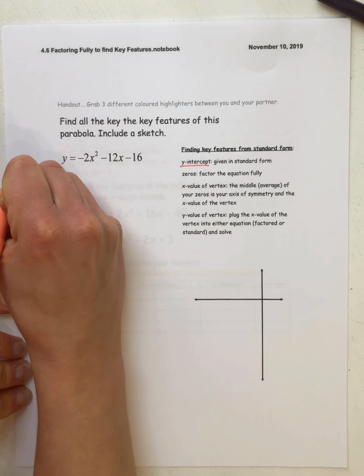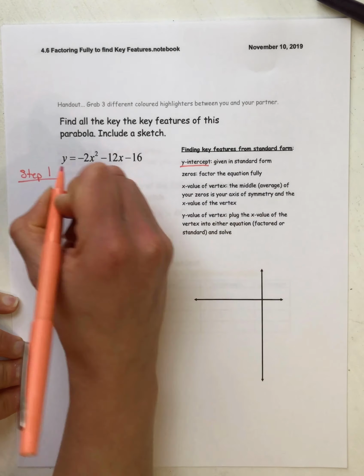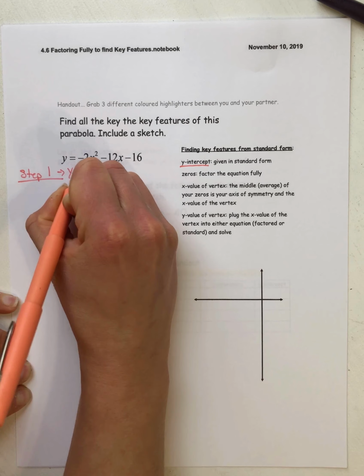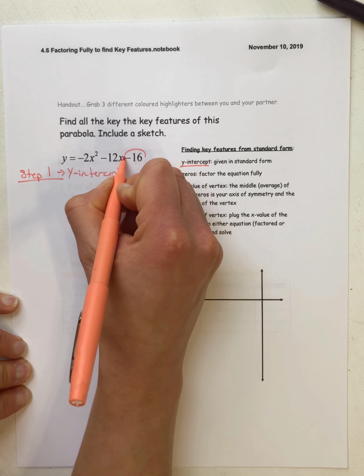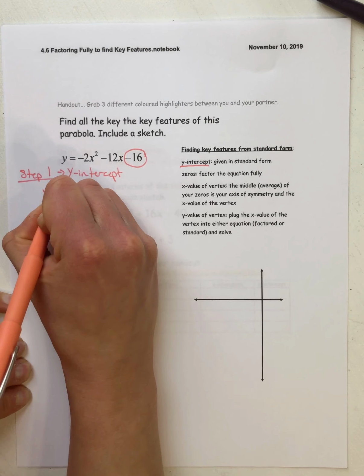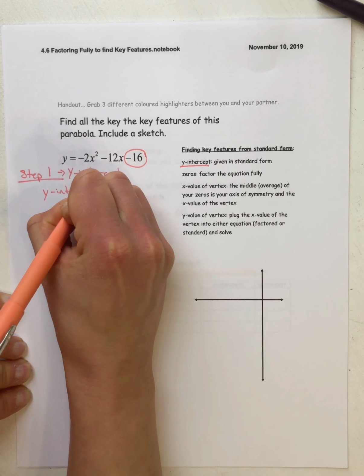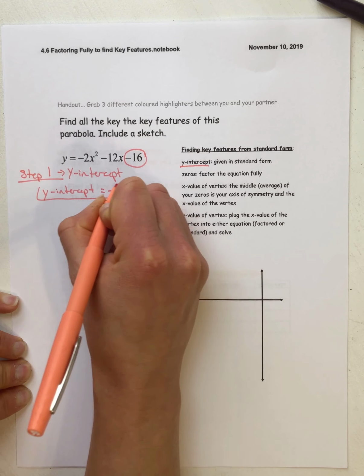So step 1, find the y-intercept, right? And we already know what the y-intercept is because it's given to us right there. So we're going to write our y-intercept is equal to negative 16, and then box it.